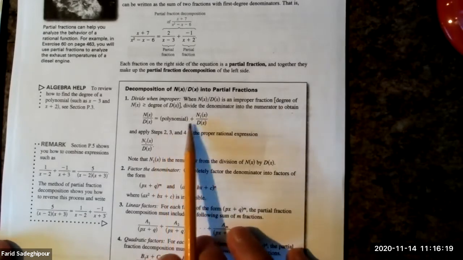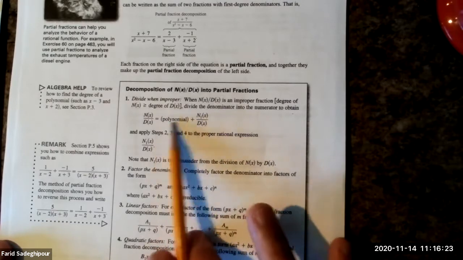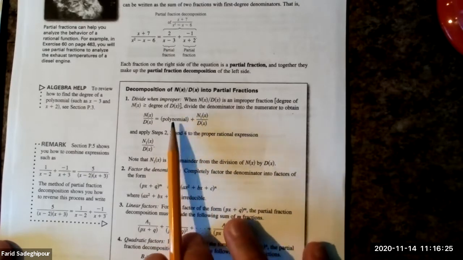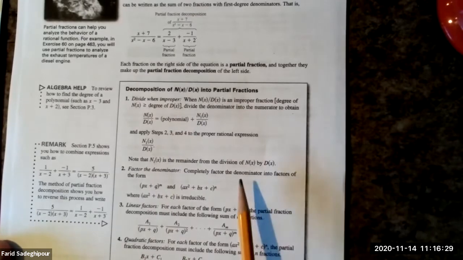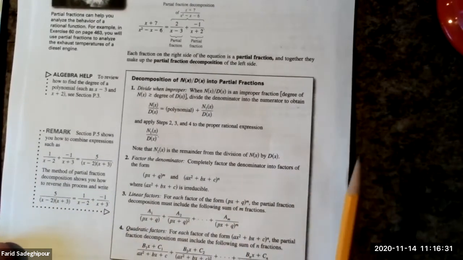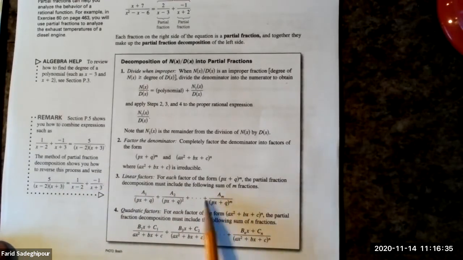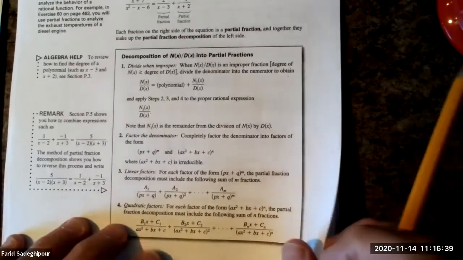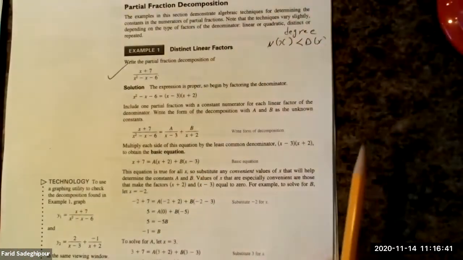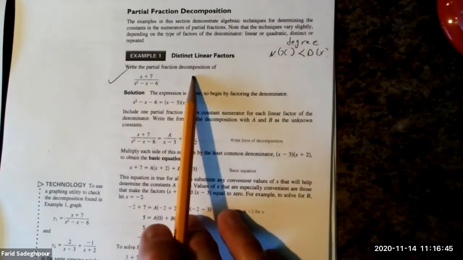In the long division, you come up with a remainder at the end and a divisor. So to understand this formula, you refer to each example or the problems, and you understand better how you break fractions.